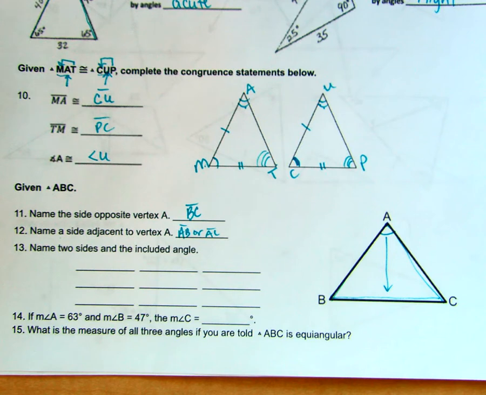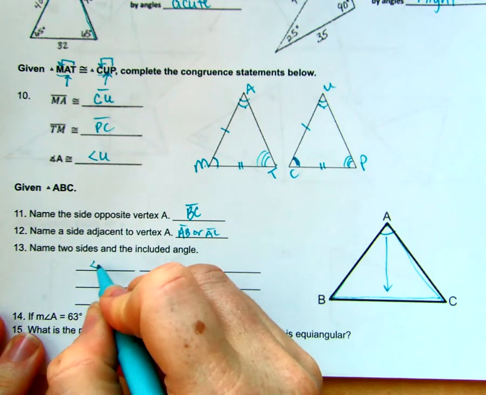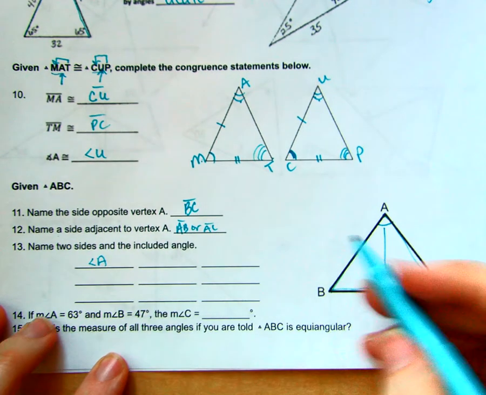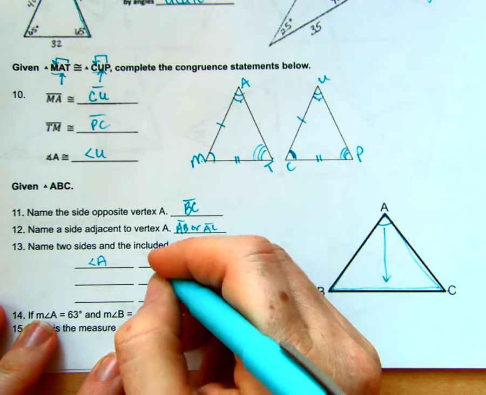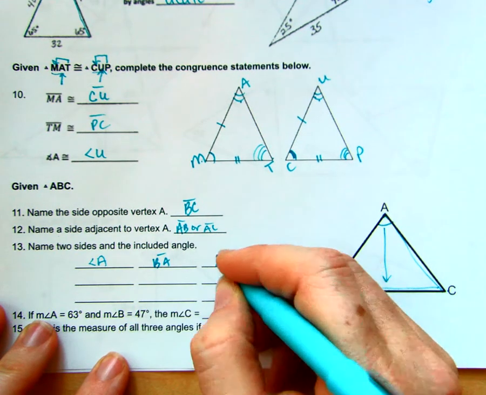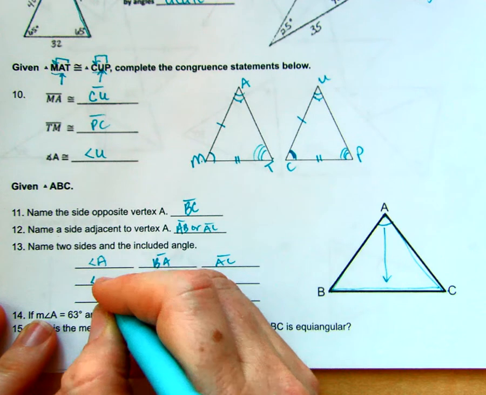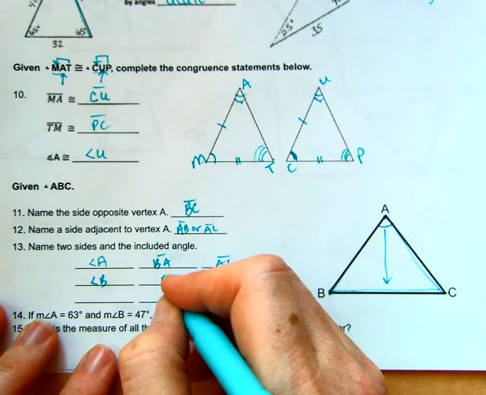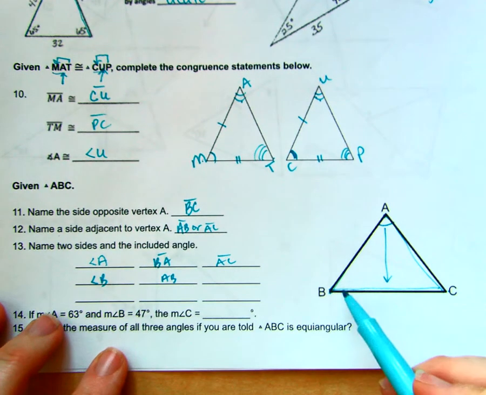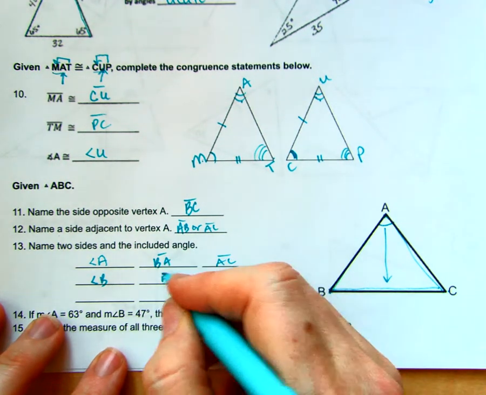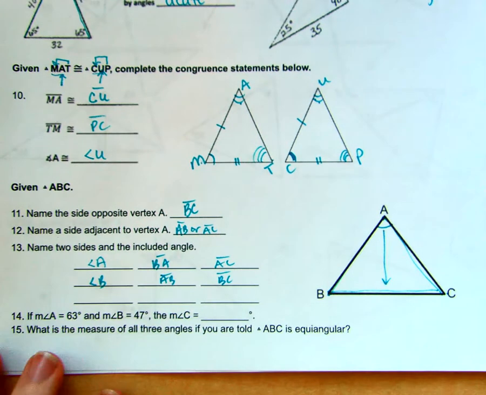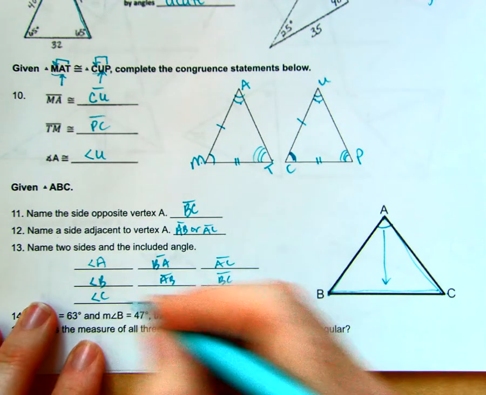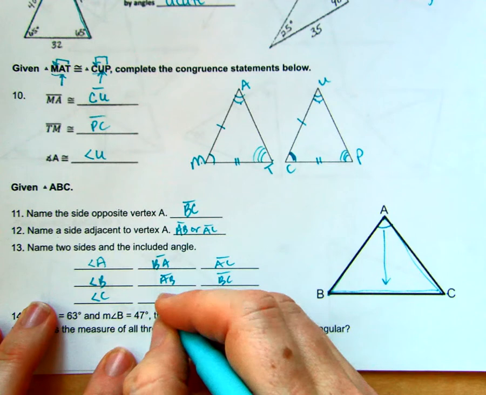If I want to name 2 sides and an included angle, I can do this 3 ways because I have 3 angles. So if I did angle first, I would say angle A is between BA and AC. Angle B is between AB and BC. Yeah, AB and BC. I'm not crazy. And angle C is between BC and CA.